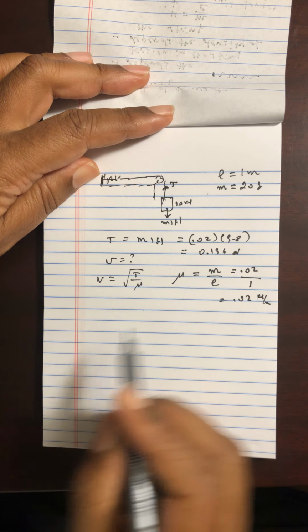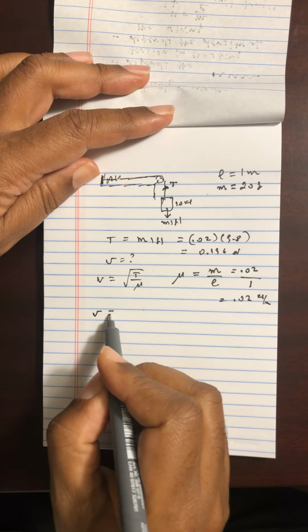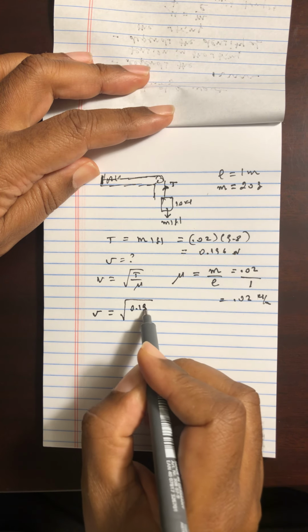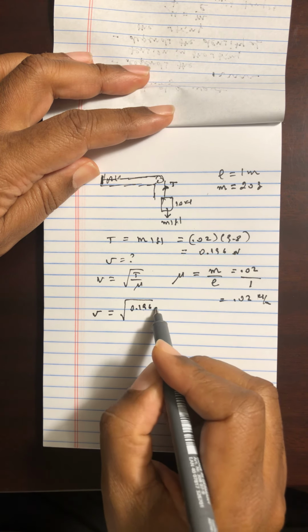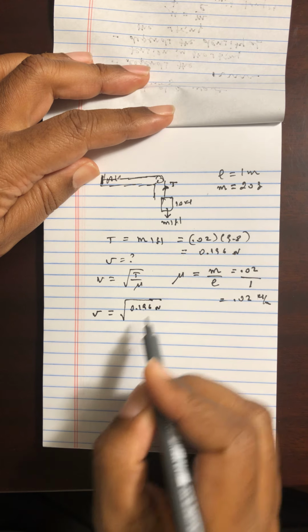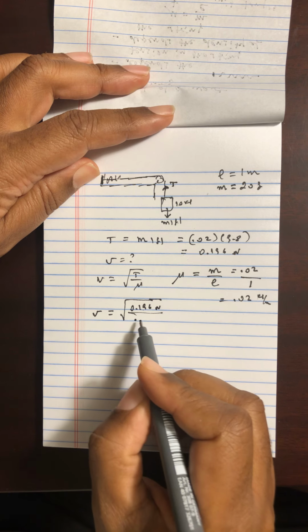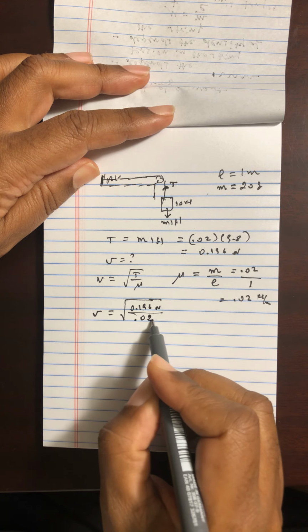So with this, the speed of the wave is the square root of 98 newtons divided by the mass per unit length, which is 0.02.